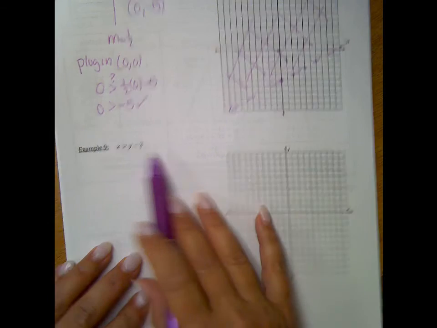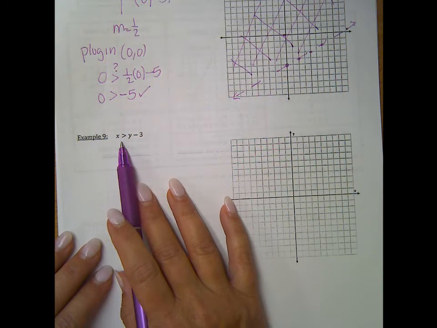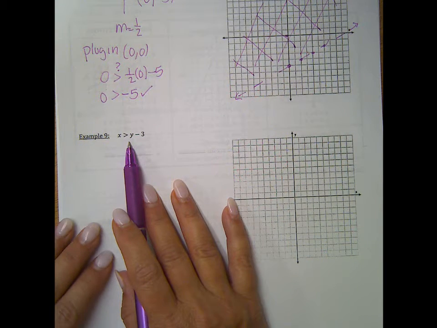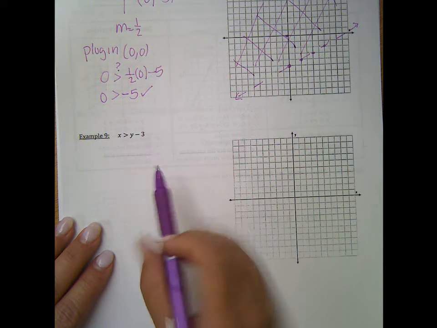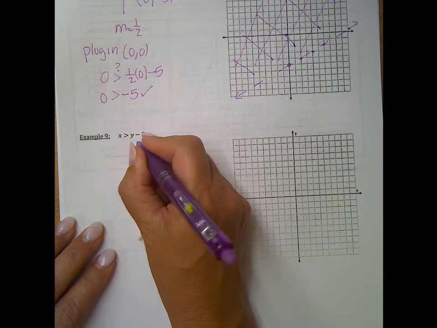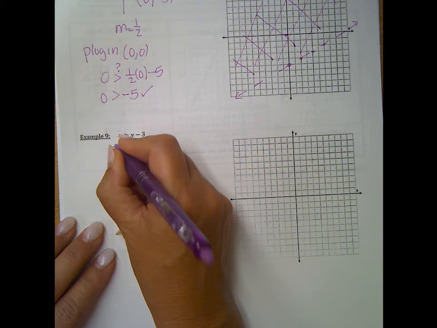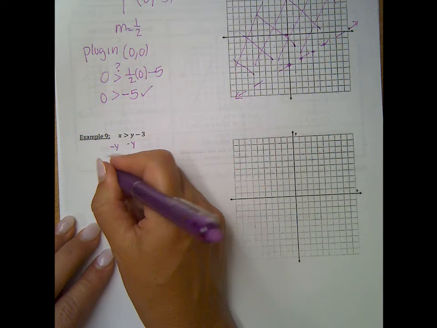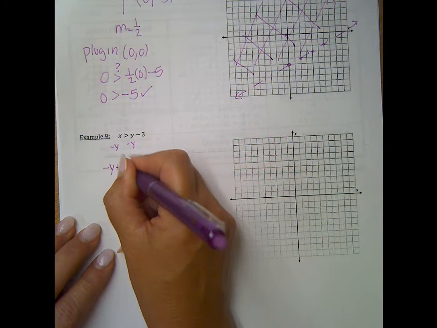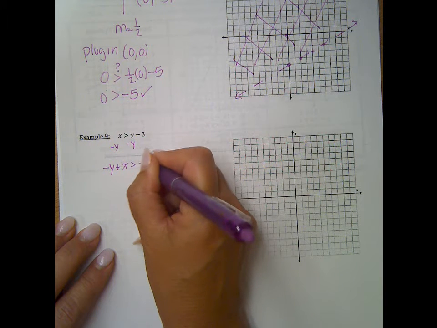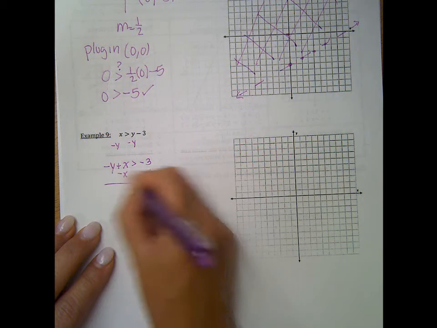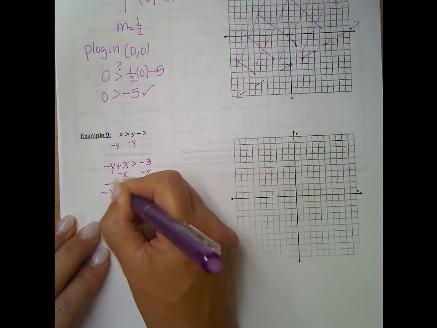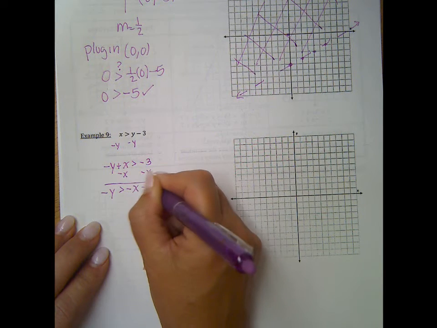Okay, so on this one, I have x is greater than y minus 3. Be careful, that looks like y equals mx plus b, but it's not. So to get it in the right form, I'm going to subtract y to the other side. And I get -y plus x is greater than -3. And I'm going to subtract x over to this side. And I get -y is greater than -x minus 3.